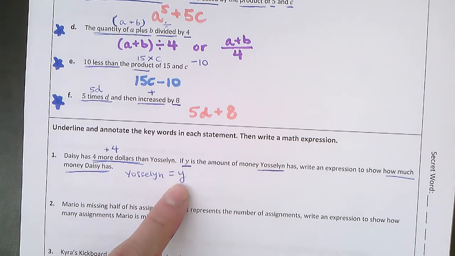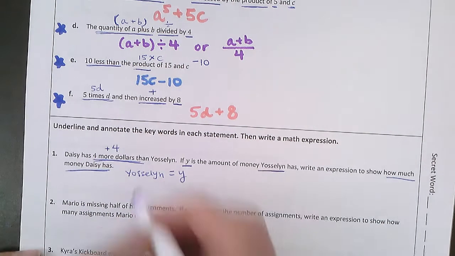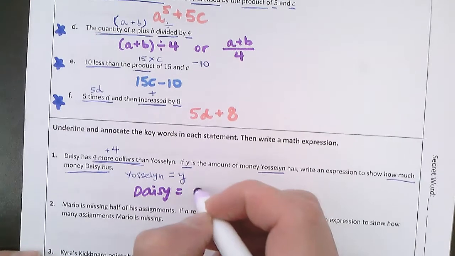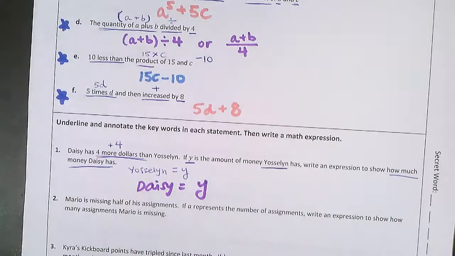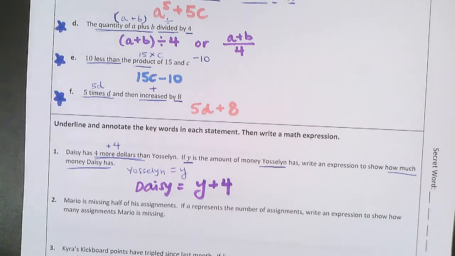Jocelyn has Y. So that means Daisy has whatever Jocelyn has, but 4 more than that. So Daisy has Y plus $4. Let's try the next one.